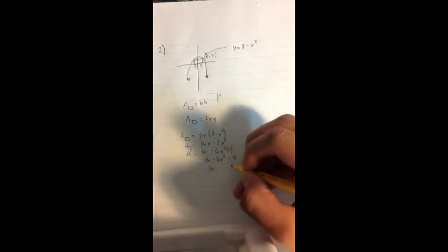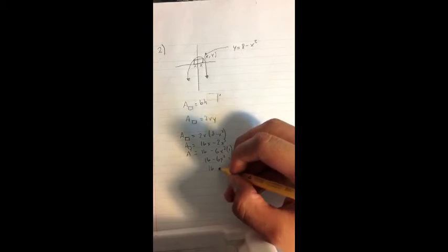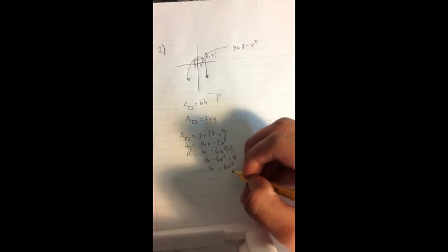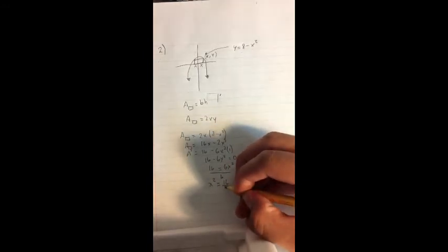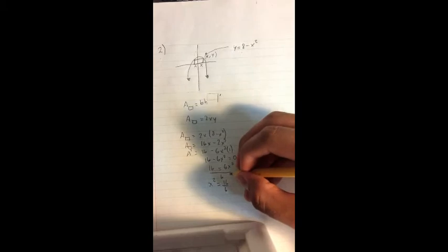We will pass the 6x squared to the other side, plus 6x squared, and we want to divide by 6. So then x squared equals 16 over 6.